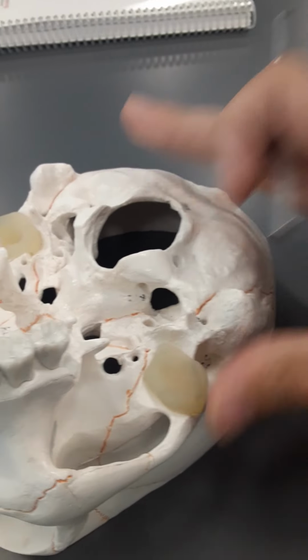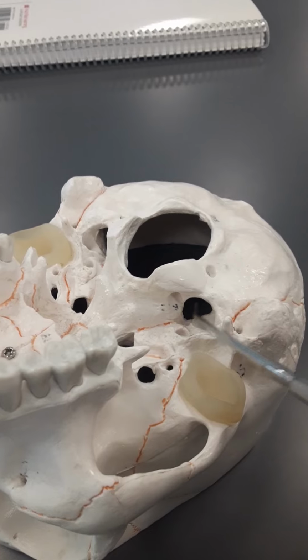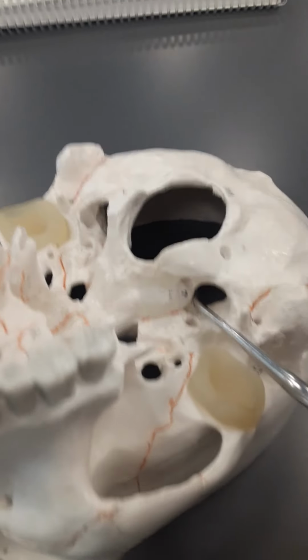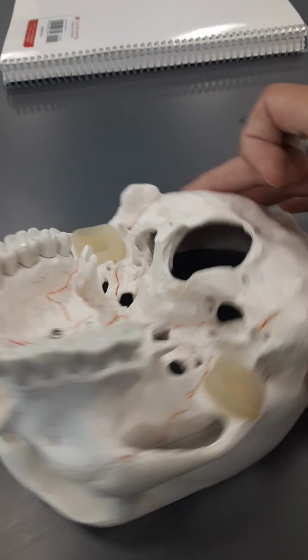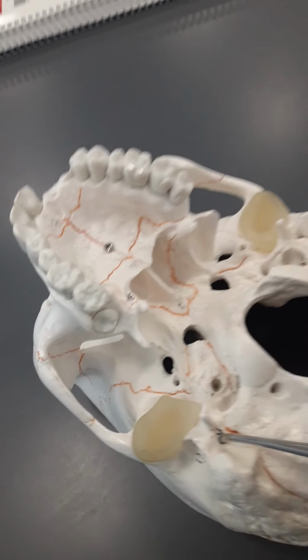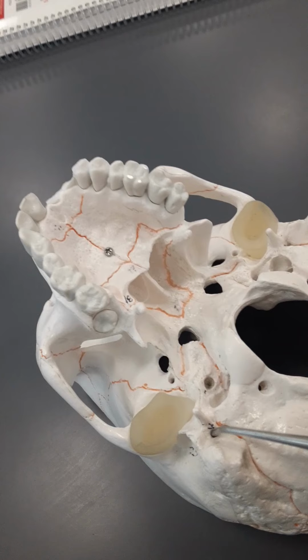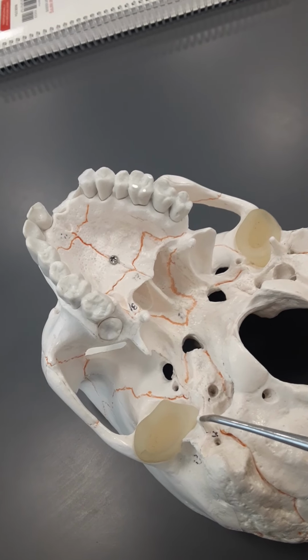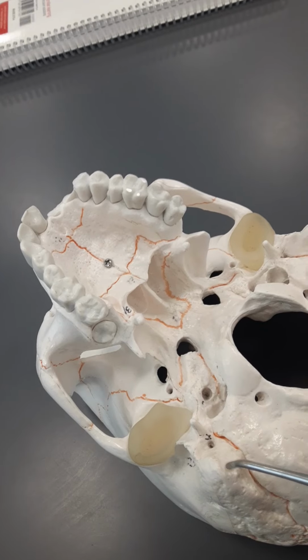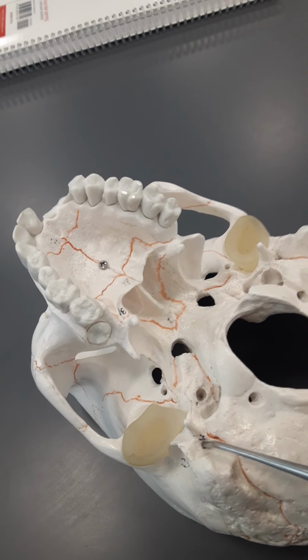Let's turn it a little bit this way. These really large ones here, this is your jugular foramen. Obviously, your jugular vein is going to be going through that. These small holes here are your stylomastoid foramen, between the stylus and the mastoid process. So basically just put those two names together.